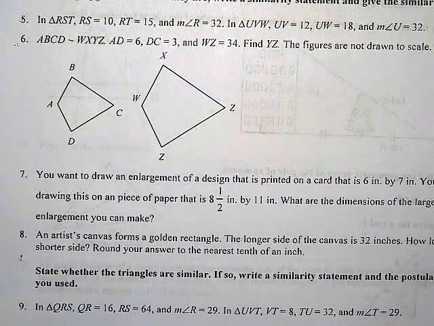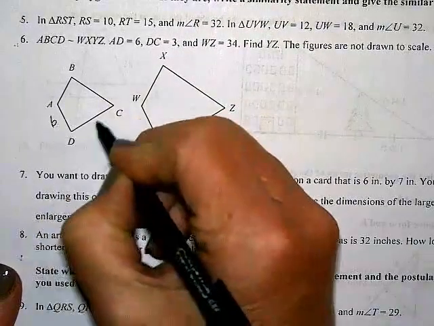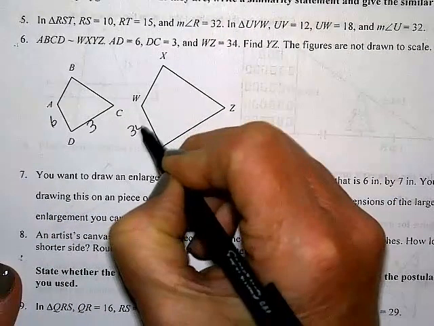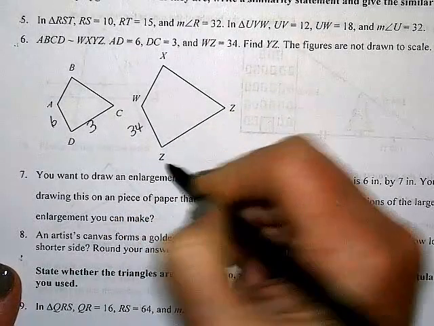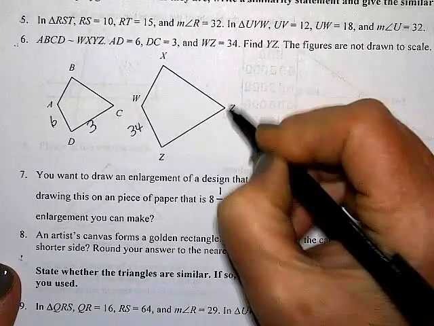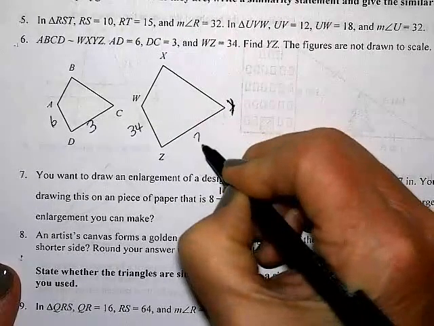ABCD is similar to WXYZ. AD is 6. DC is 3. WZ is 34. Find YZ. Doesn't have a Y on there, does it? That must be WX. There's the Y right there. That's the one I'm looking for.